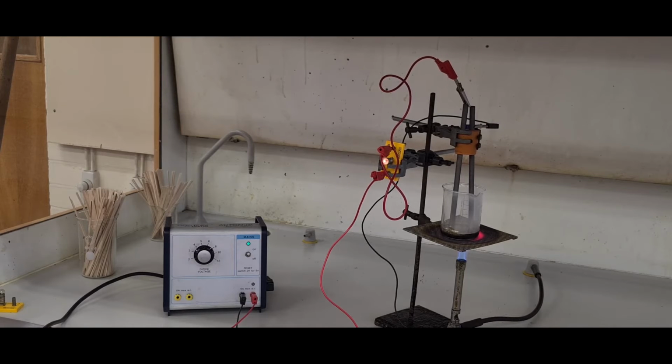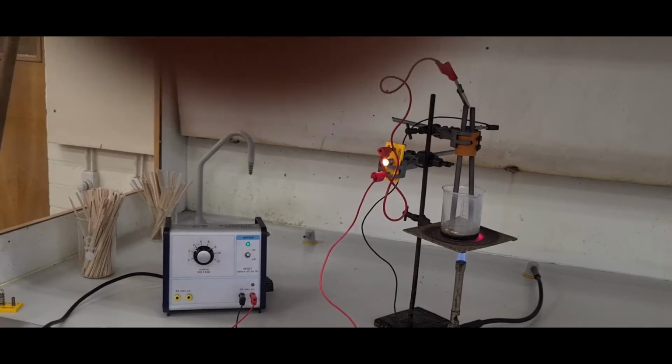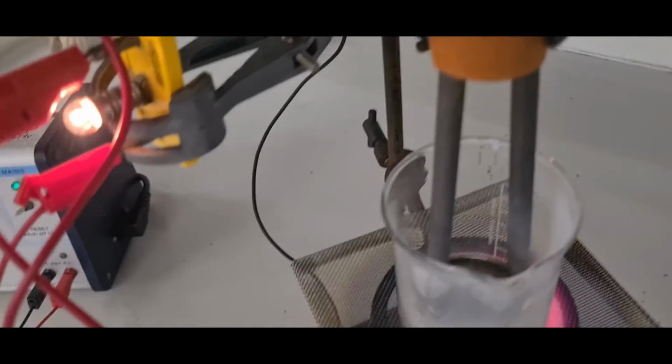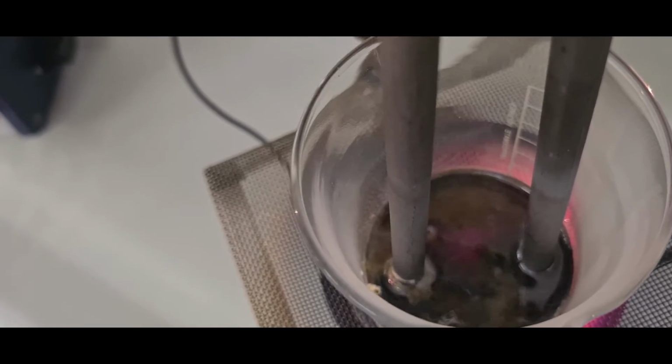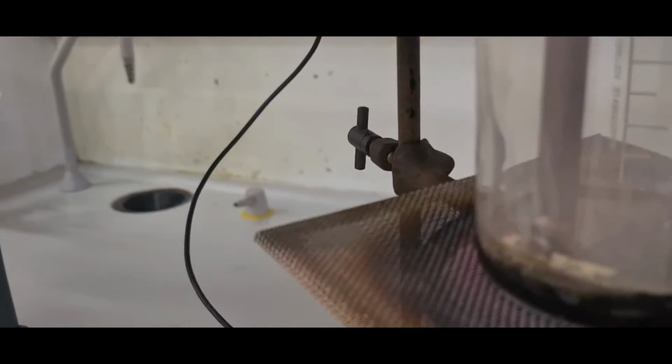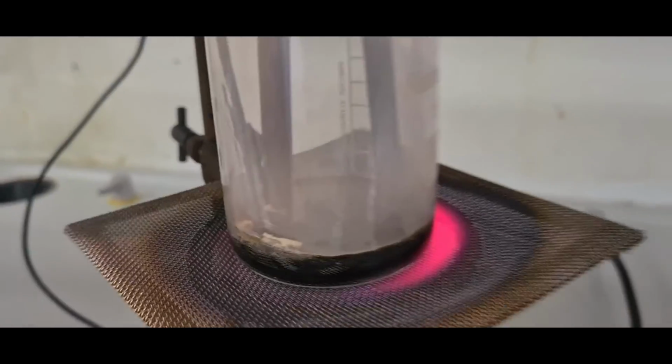There, the bulb's coming on. Can you see? The bulb is coming on. I'm going to just take this off the stand. There, the bulb is on. Can you see the bubbles on the left? The bubbles on the left. Maybe you can see them there as well.